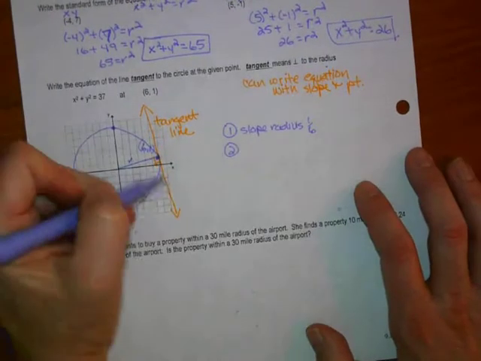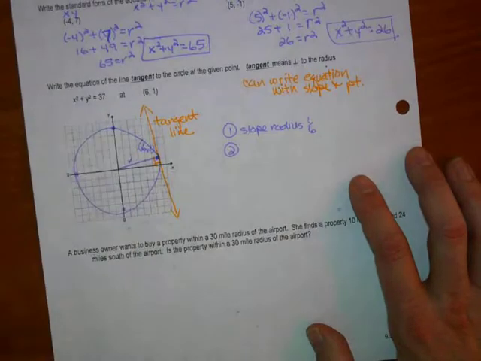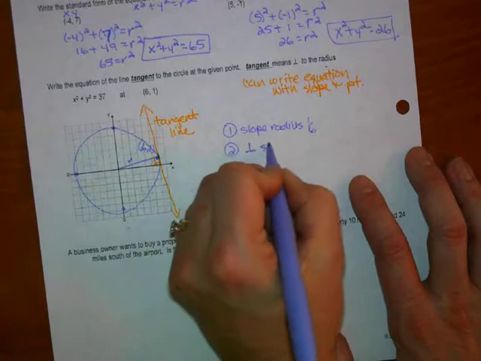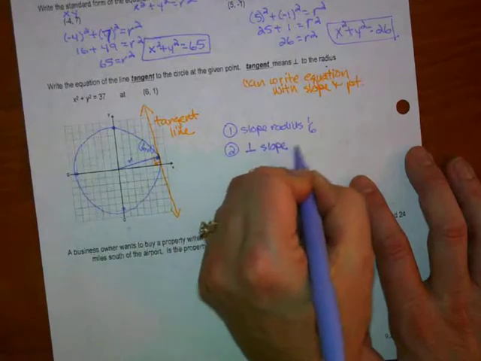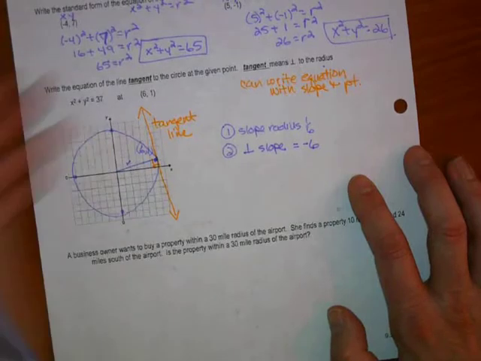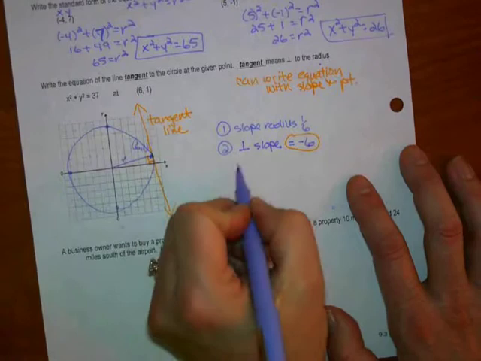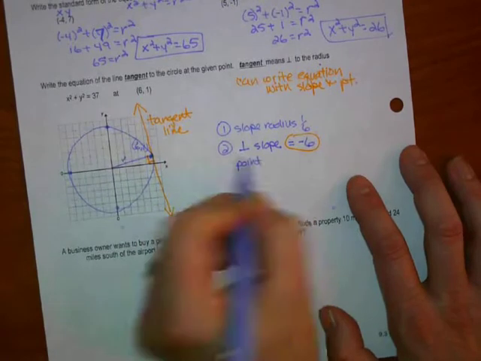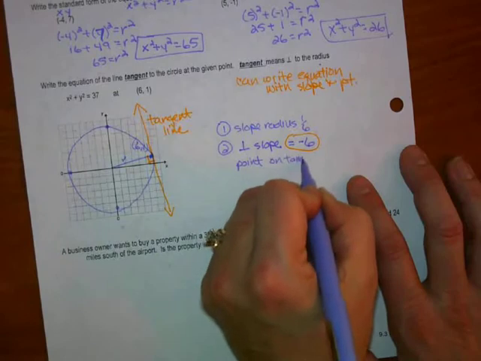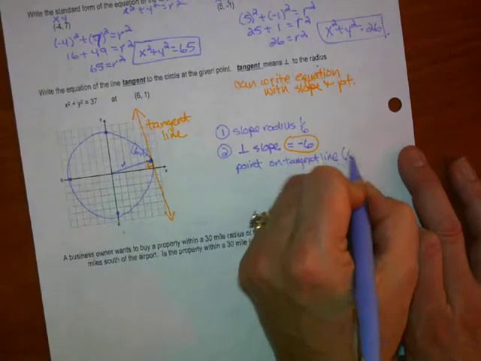Therefore, I know that the slope of the tangent line is going to be the opposite reciprocal, or negative of that. Flip it, make it negative. So that means the perpendicular slope is -6. All right, so I have the slope of that line. That's what I need. I also have a point on my tangent line, which is 6, 1.